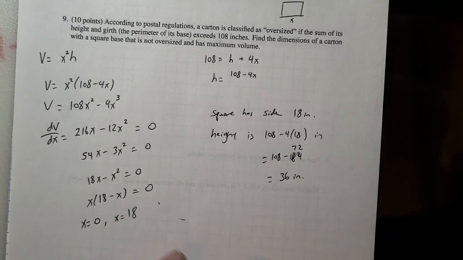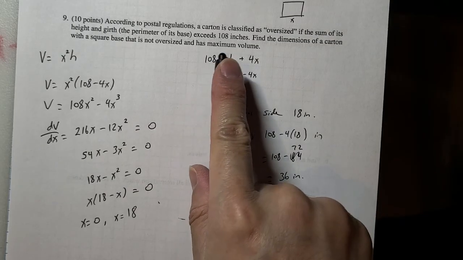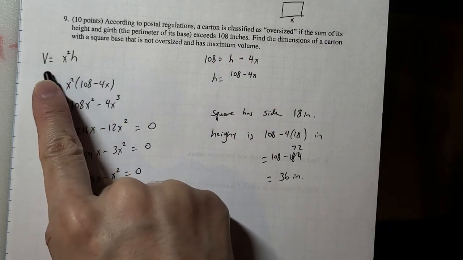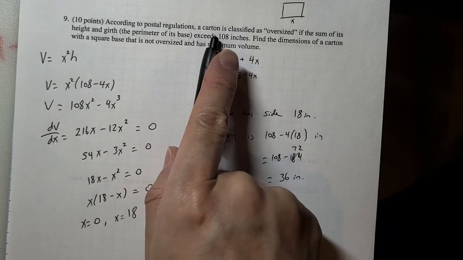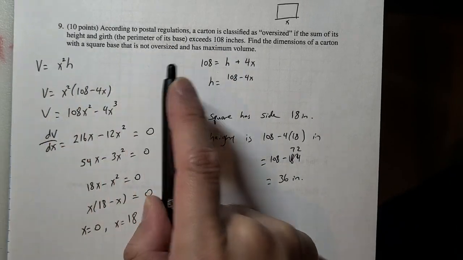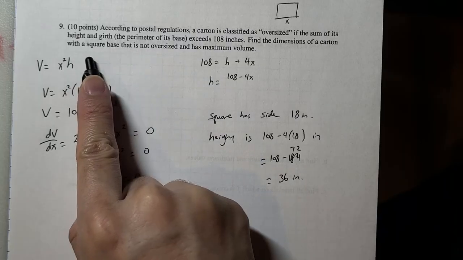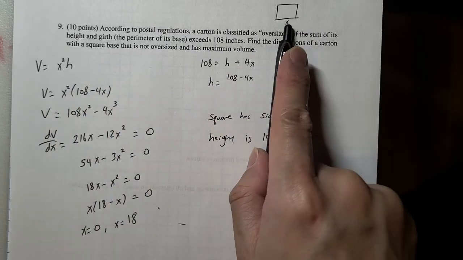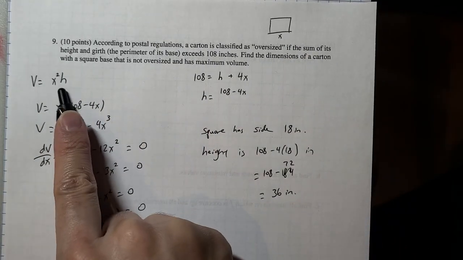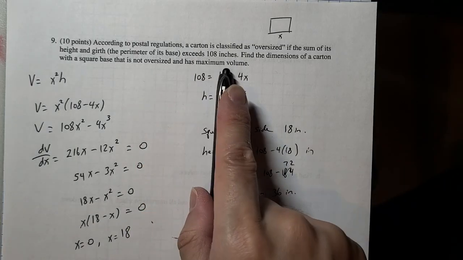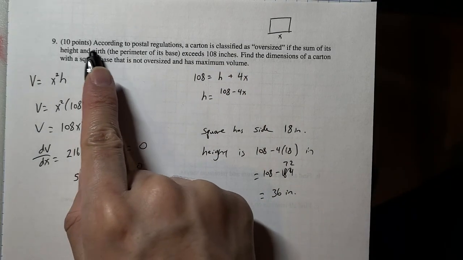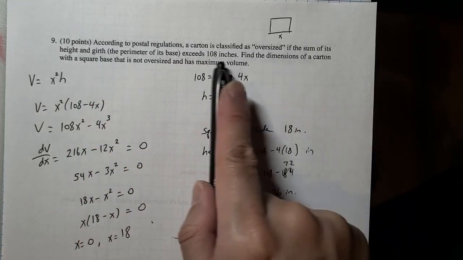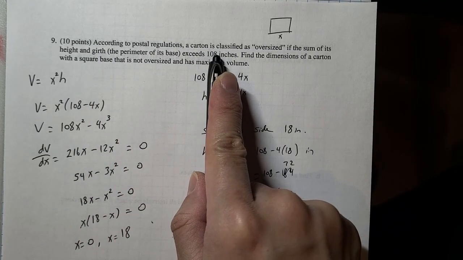So to recap once more, we're trying to maximize volume, or to optimize it. This is the formula for the volume of this carton. Volume is always area of the base times height. The base is a square, so let's call the side of the square x, giving x squared h. We're also given that there's this rule where the height and girth, the sum of them, cannot exceed 108.